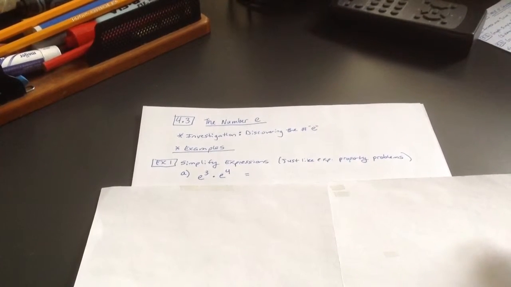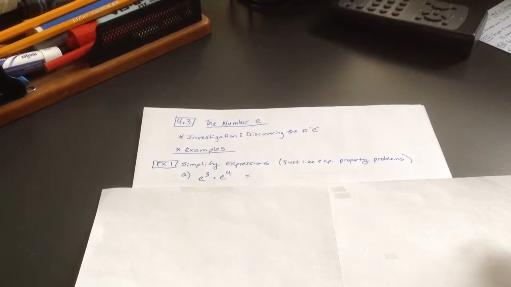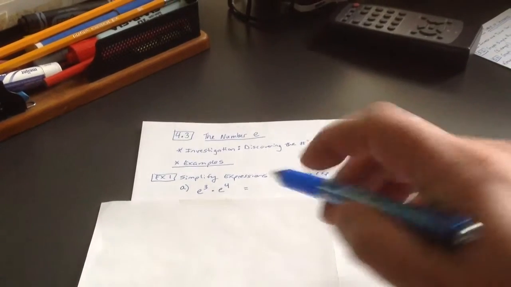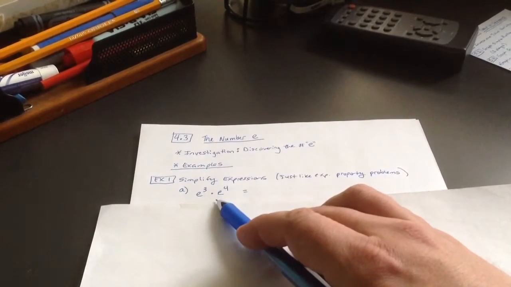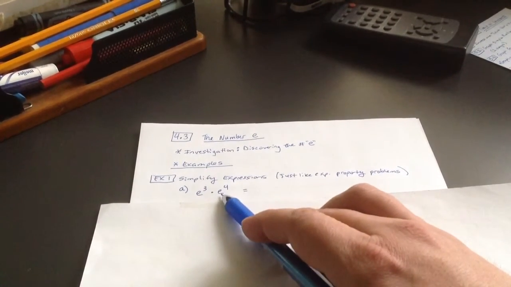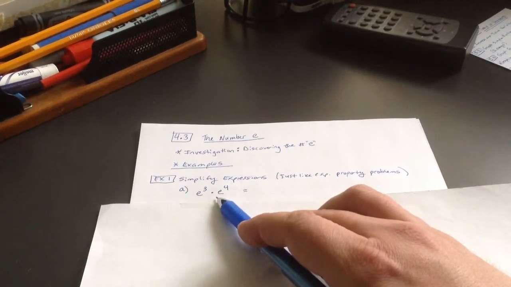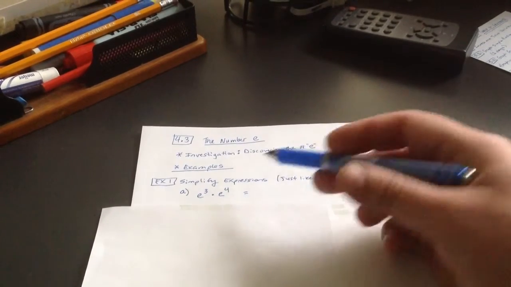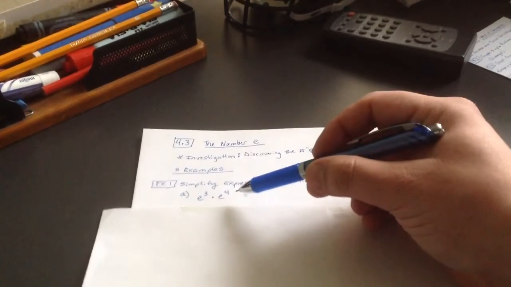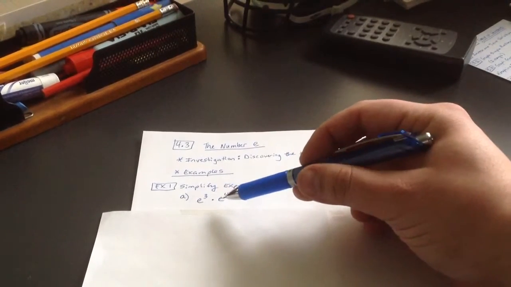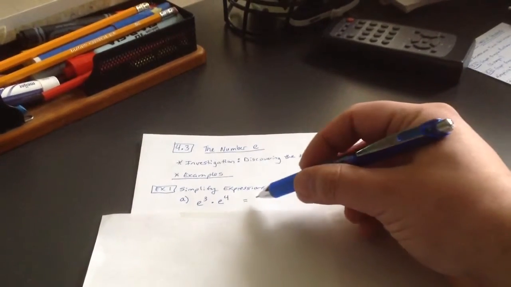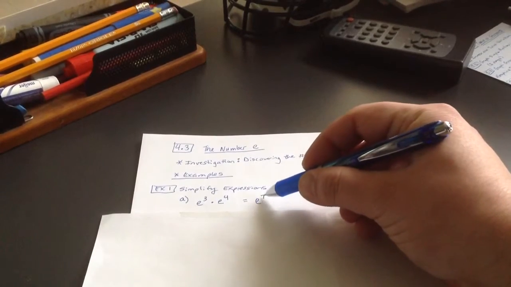So what we're going to do is simplify expressions just like exponent property problems. Notice that when we use base e, the bases will match because it's always going to be base e, so we can use our properties. This is the product property of exponents, where we can now add our exponents. If I wrote those in expanded form, that'd be 3 e's and 4 e's for a total of e to the 7th. So we add our exponents.